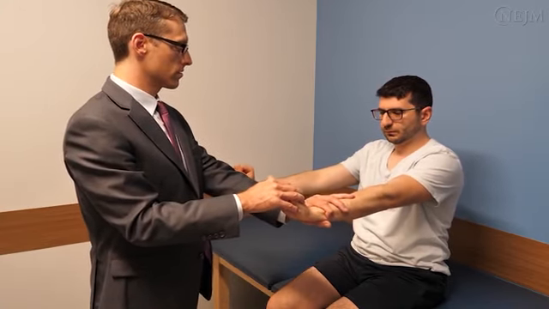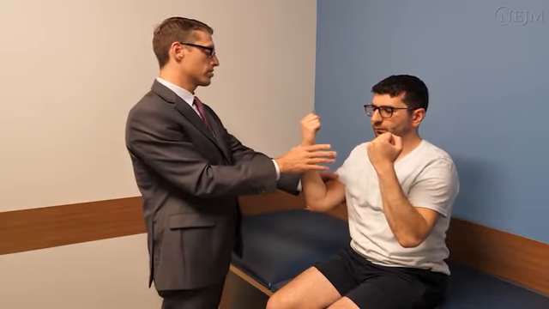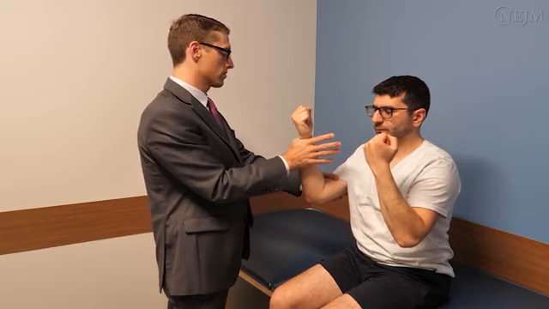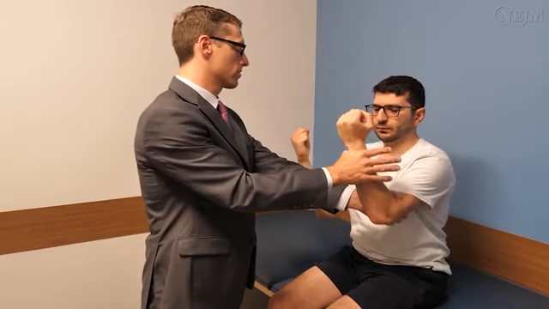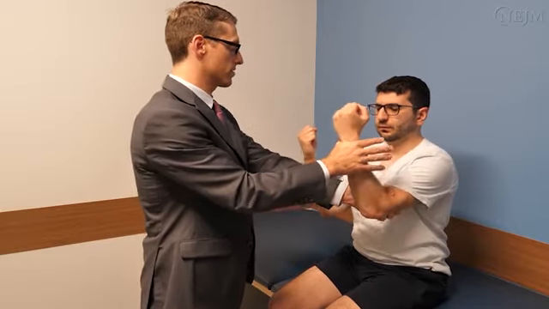The C7 myotome innervates the muscles of elbow extension. With the patient's arm held out in front of their body with elbows flexed, ask the patient to straighten the elbow and try to resist flexion of the arm.